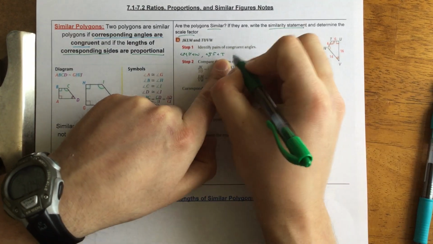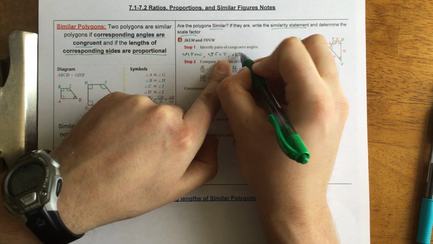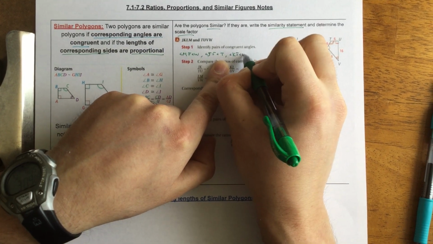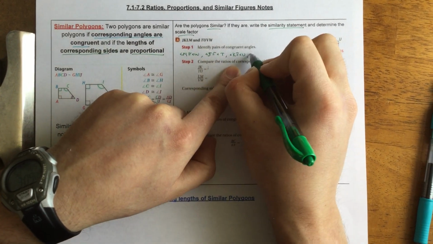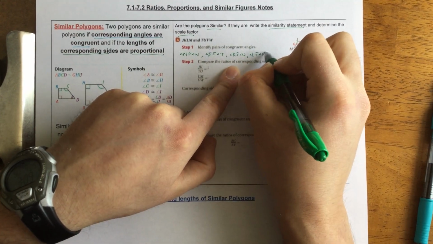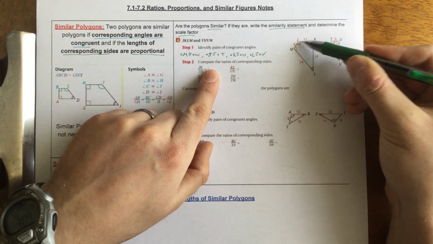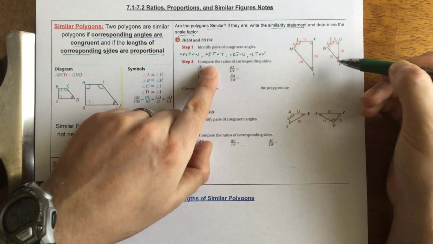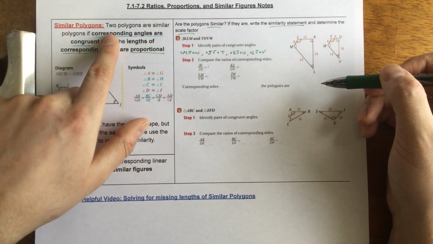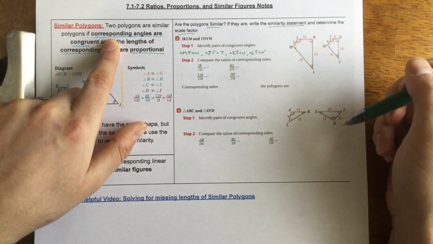Let's just take a moment and fill the rest of this out. All right, so there's the 4. 1, 2, 3, 4, 1, 2, 3, 4, and they all correspond to each other. So there's that first part. They are congruent to each other based off of our congruent arcs there.